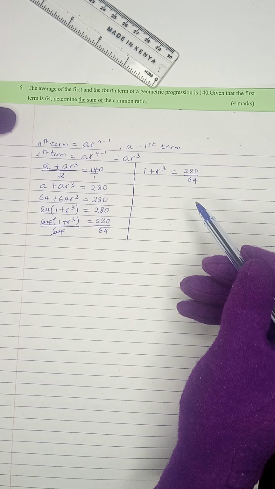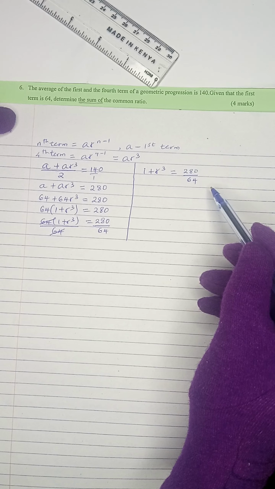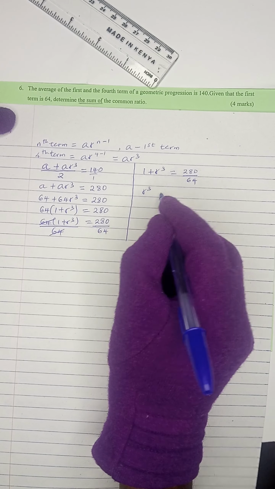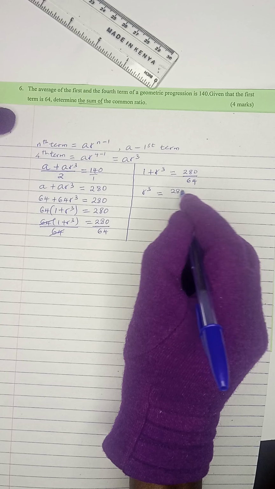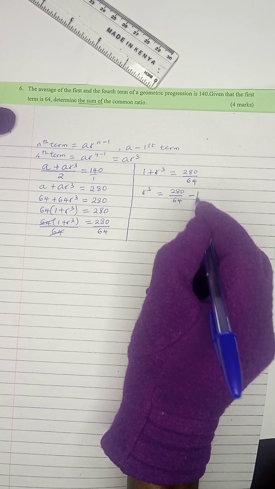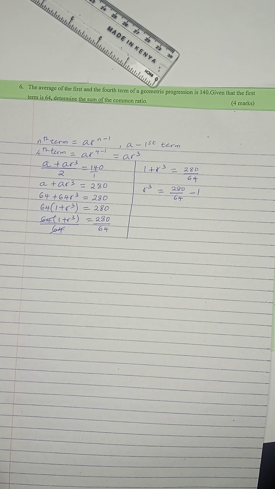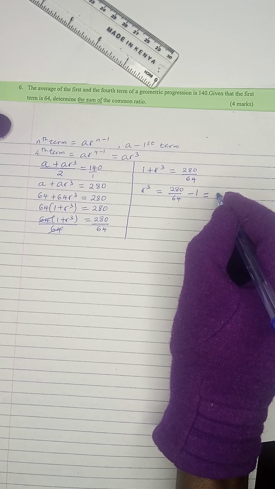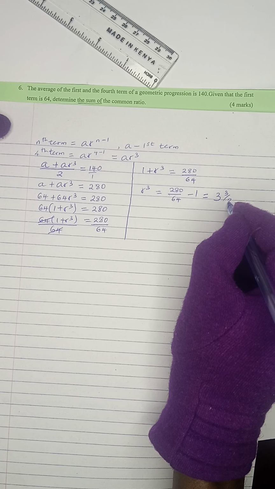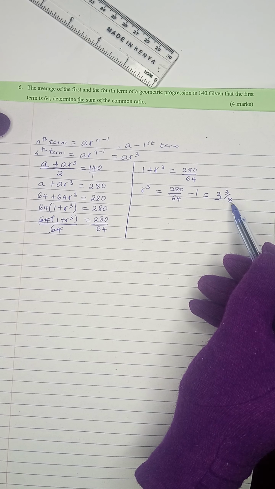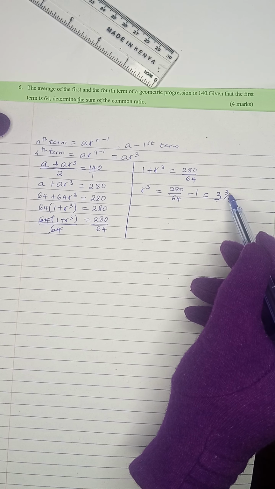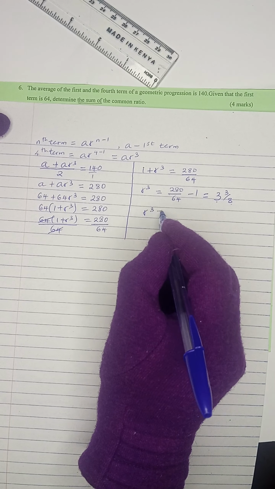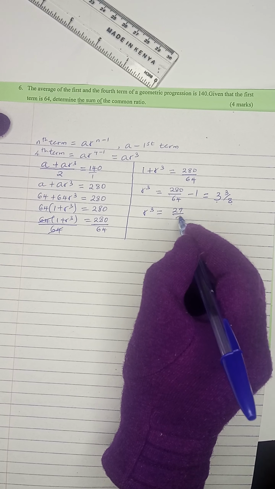So what you do at this particular point, you collect like terms. We'll take 1 across the equal sign. So we'll have r cubed being equal to 280 all over 64, then minus 1. You can use LCM, or just compute in a calculator, and you'll get 3 whole number and 3 all over 8. Changing into an improper fraction, 8 times 3 is 24. Then 24 plus 3, we get that r cubed is 27 all over 8.